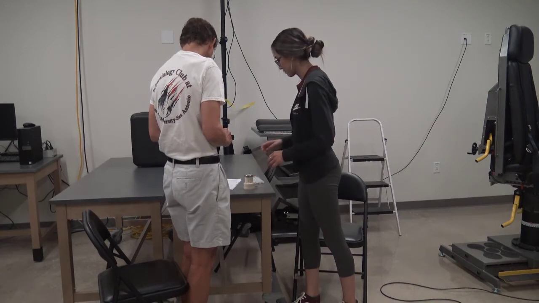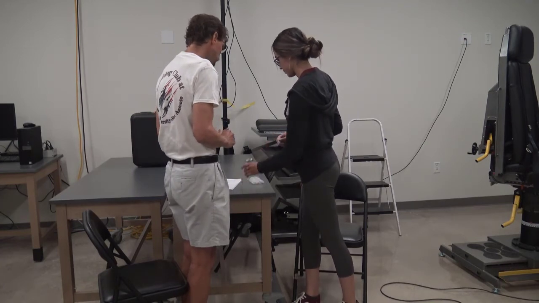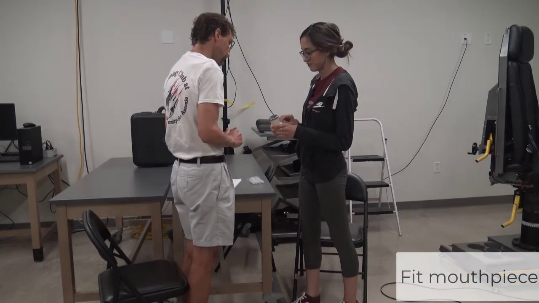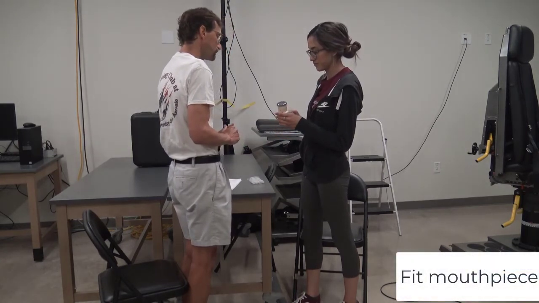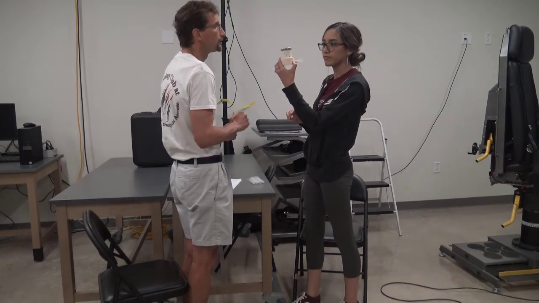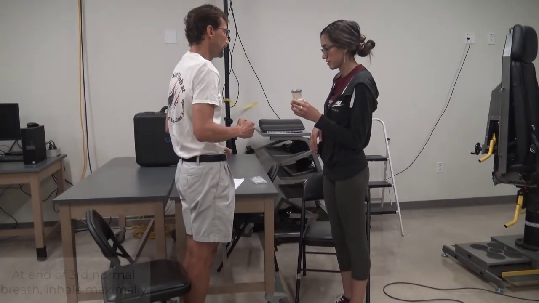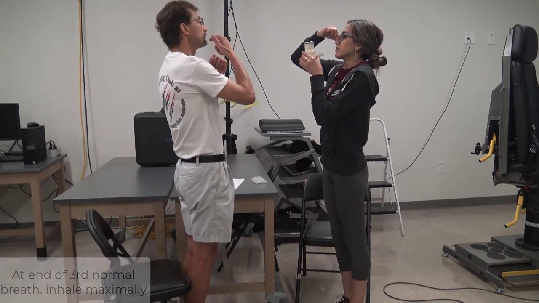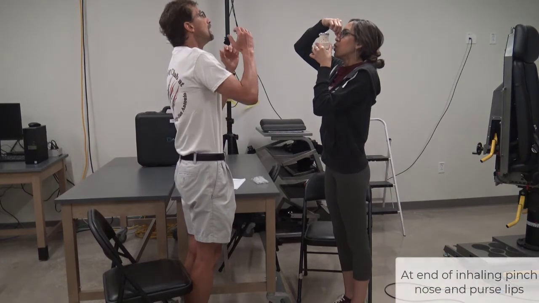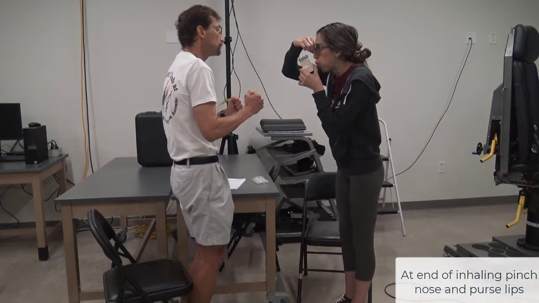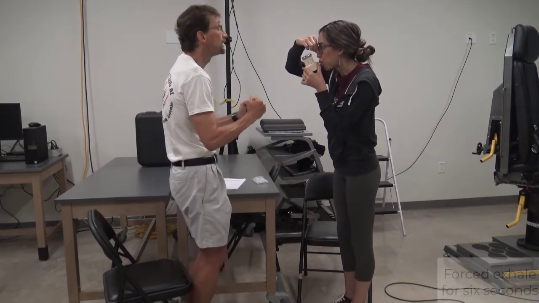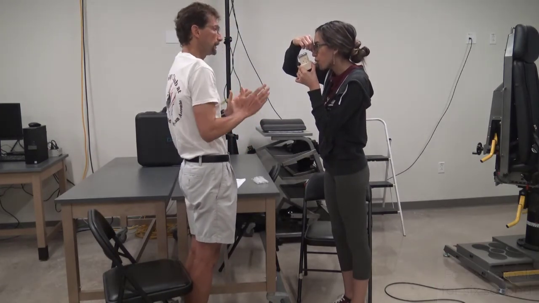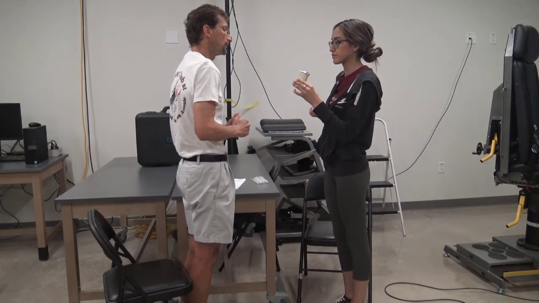Prior to measuring, the spirometer should be cleaned. The client will fit a mouthpiece. These can be plastic or cardboard, whichever comes with it or whatever's purchased, but that will fit right on the receptacle. So when you're ready to measure, have your client take normal breaths, and at the end of the second or third one, inhale as much as possible. Pinch the nose, purse the lips, and blow as forcefully as you can for about 6 seconds. No, really, no less than 6 seconds. Once you're finished, then you read the dial.